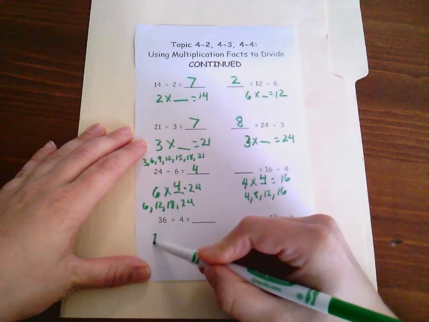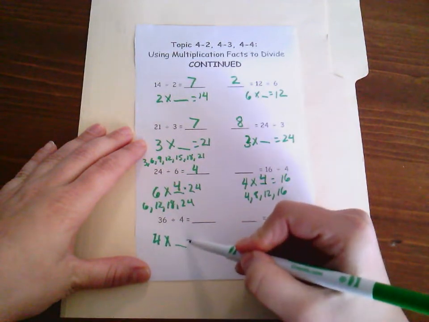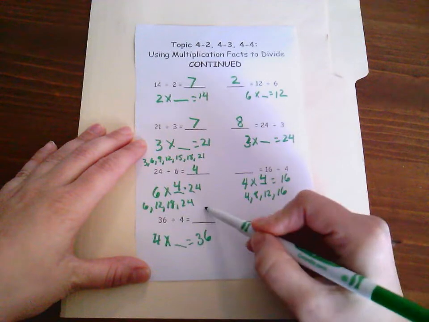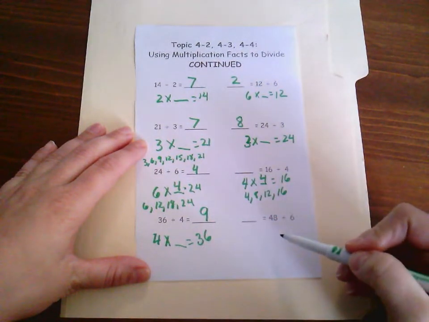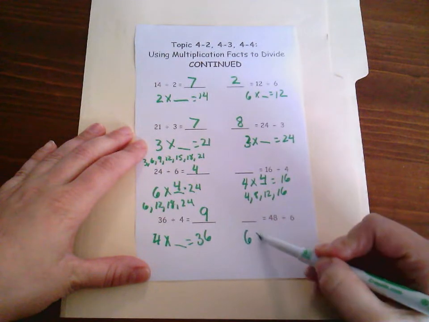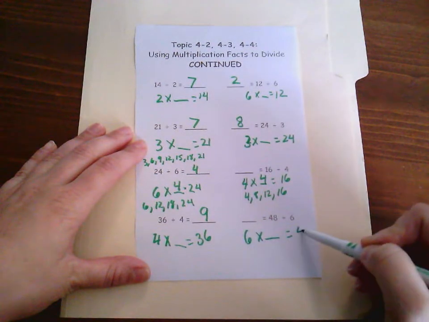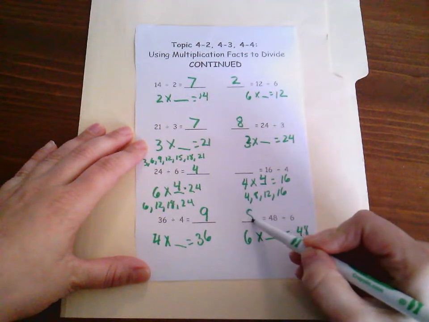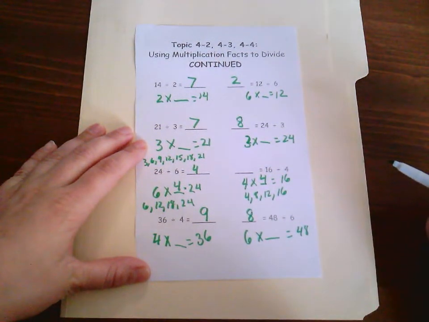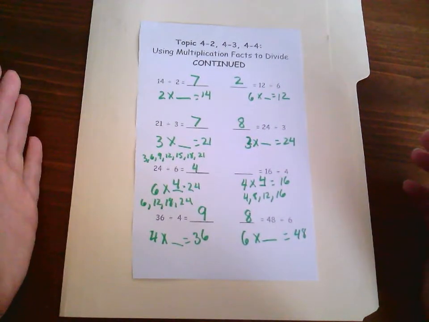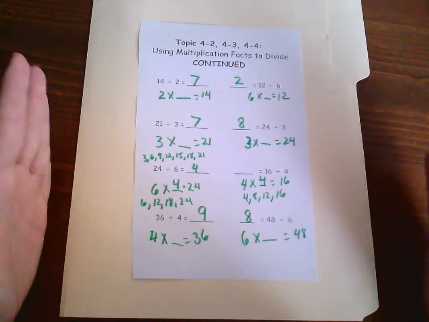36 divided by 4, 4 times what number equals 36. I know my multiplication facts, so 4 times 9 equals 36, and there's my quotient there. 48 divided by 6, 6 times what mystery number equals 48, and I know my facts, 6 times 8 equals 48. So again, whenever we're solving division, the secret is you don't actually ever have to divide.